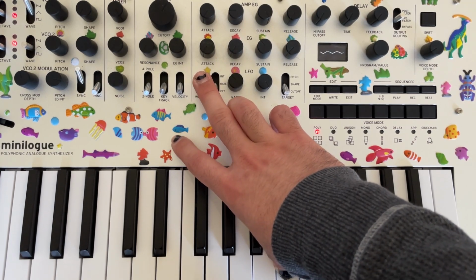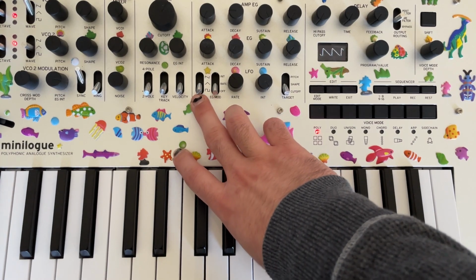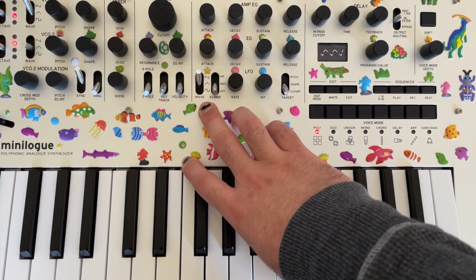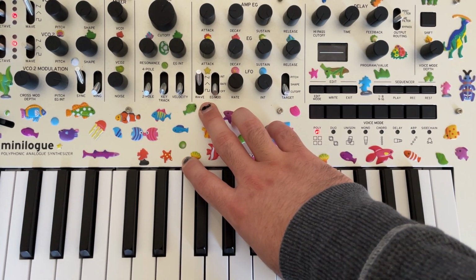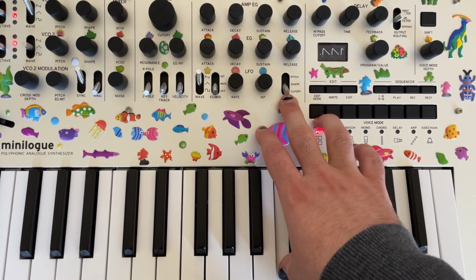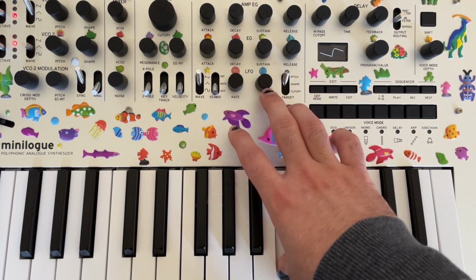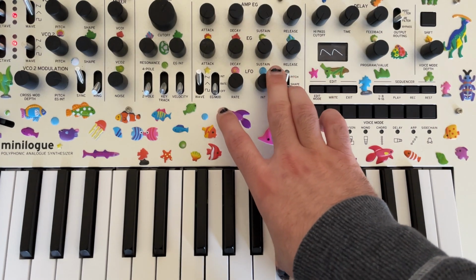Gradual increase or gradual decrease from 100 to 0. Let's do the sawtooth. Nice. And now let's actually change the pitch instead of the cutoff. So you hear now the LFO is changing the pitch of our oscillator.